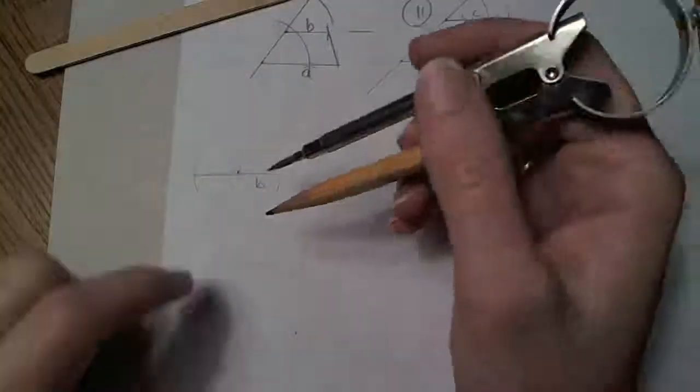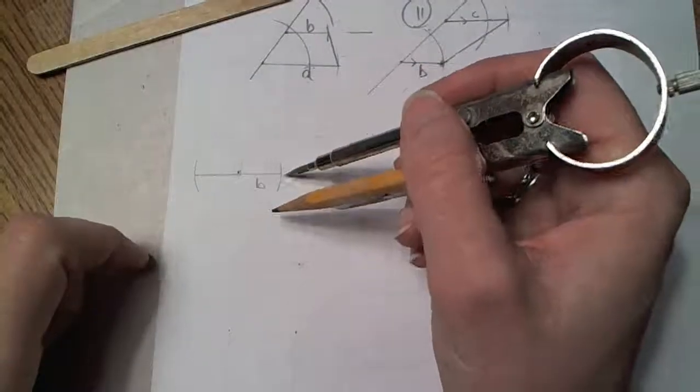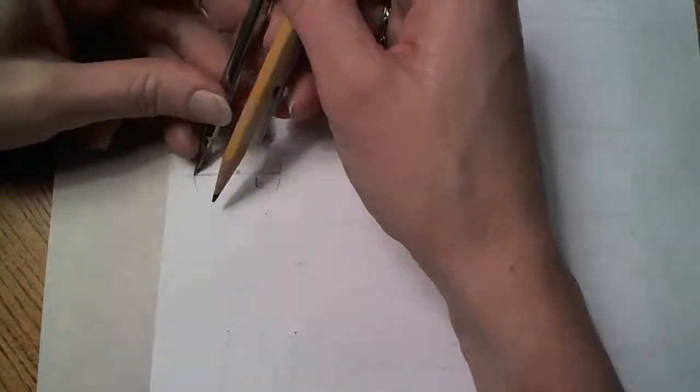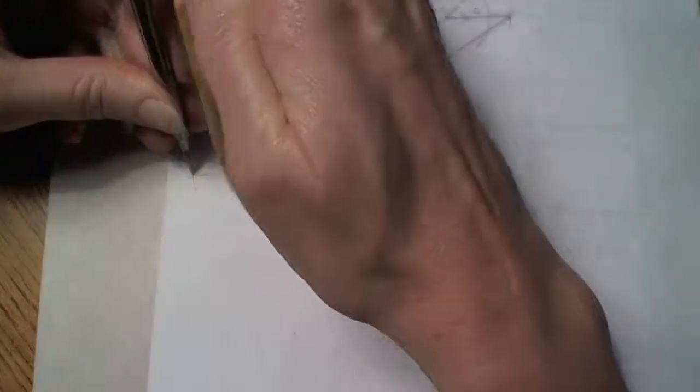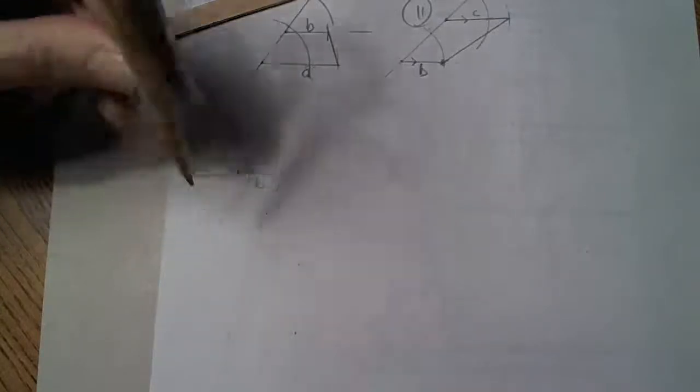Why did I do that? Well, now I have 2 points that are equidistant from B. So I can put the pointy point on my new intersection. Open up the compass a little bit because this is just like number 4, 5, and 6. So I need a bigger compass opening to get overlapping arcs.